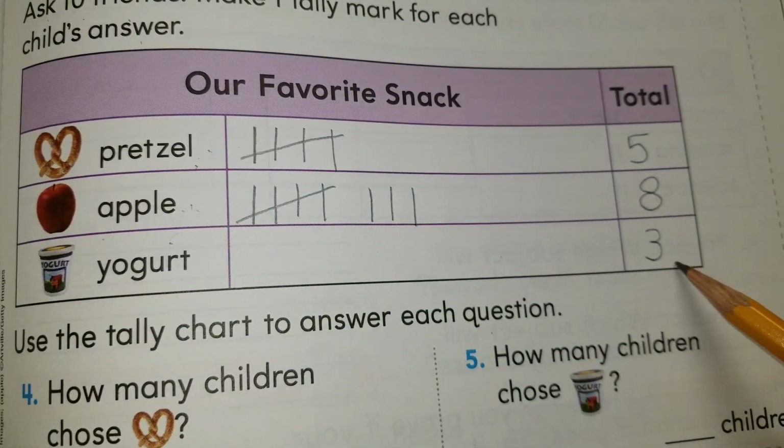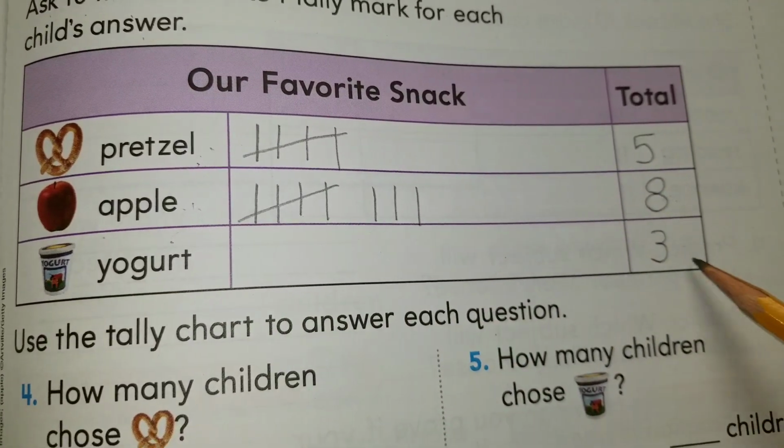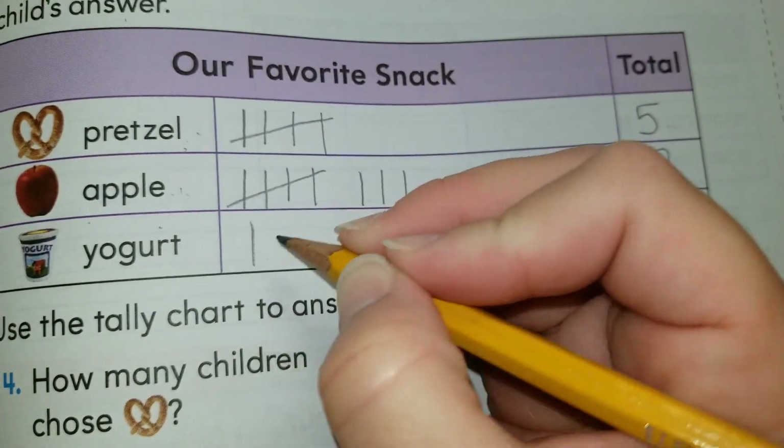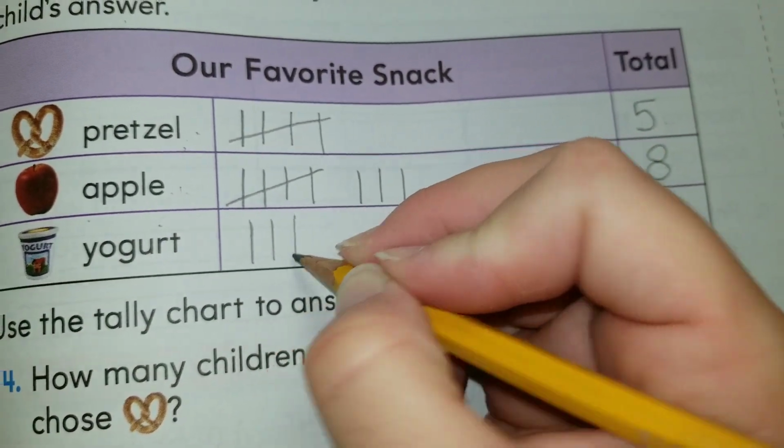Finally, for our last type of snack, yogurt, only 3 kids said that they like yogurt. So I'm gonna draw the sticks, the tally marks. 1, 2, and 3, and that's it.